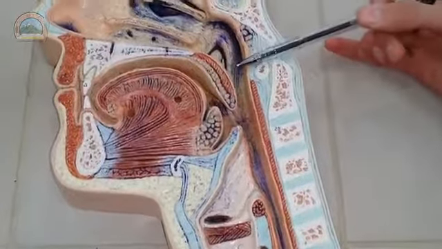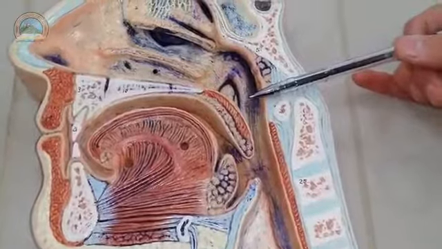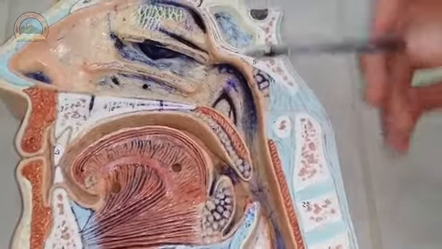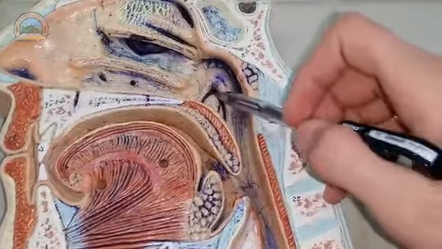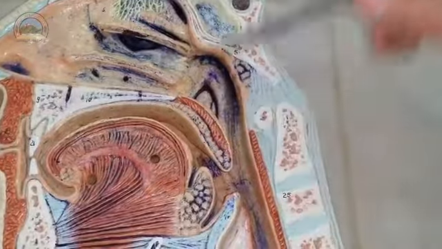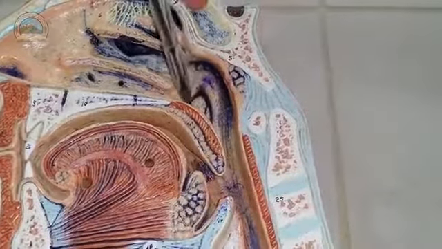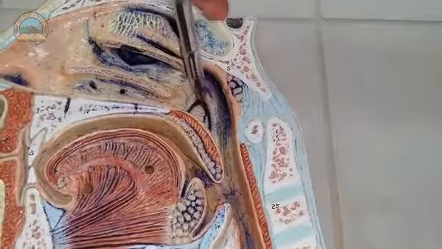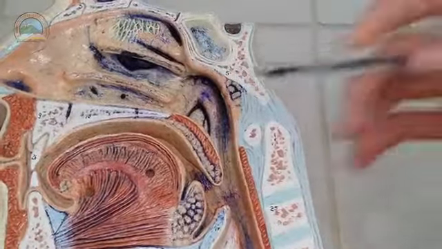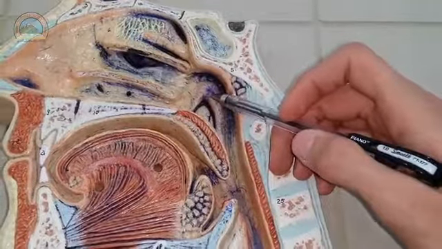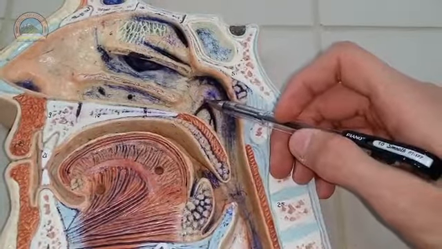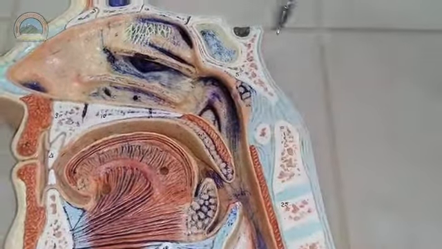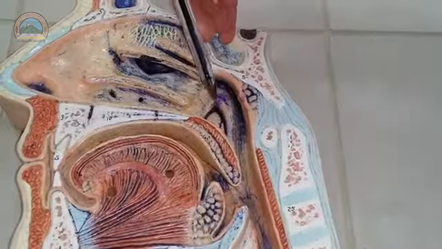In the nasopharynx, we have some areas. Here, it receives the opening for the auditory tube. This is the opening for the auditory tube, or the classically called Eustachian tube. Above it, we have an elevation. This is called the tubal elevation.